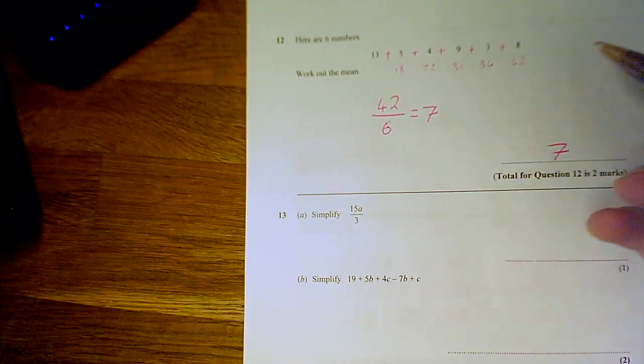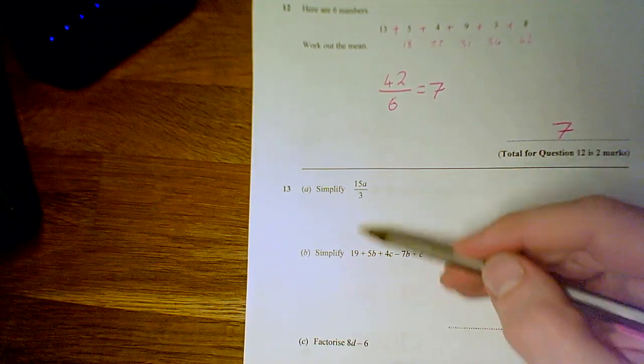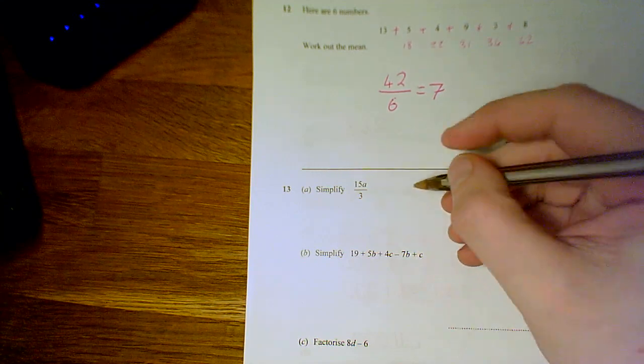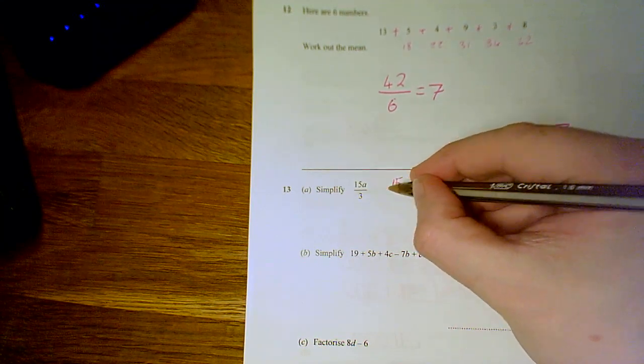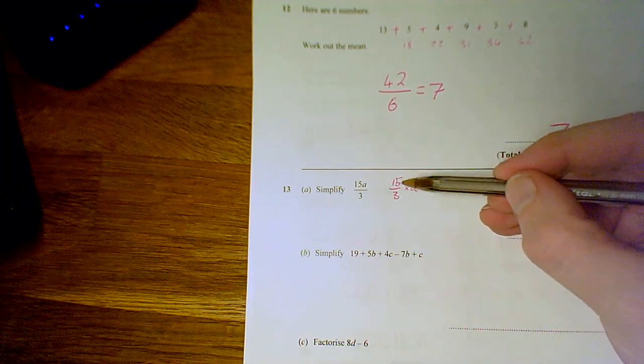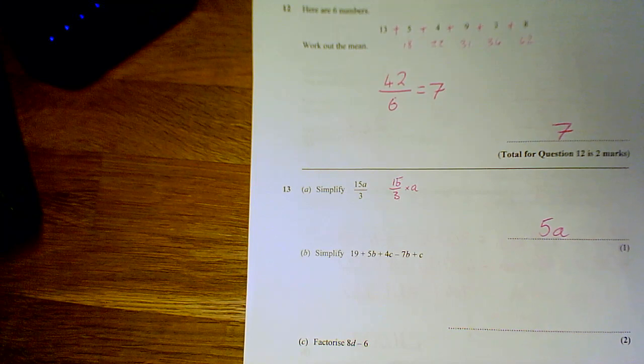Algebraic simplification, not bad this, well done guys. When we had multiplying involved it was a different story, but the adding and subtracting, pretty happy with. 15a divided by 3, you can think of this if it helps as 15 over 3 times a. 15 divided by 3 is 5, so the answer then becomes 5a.